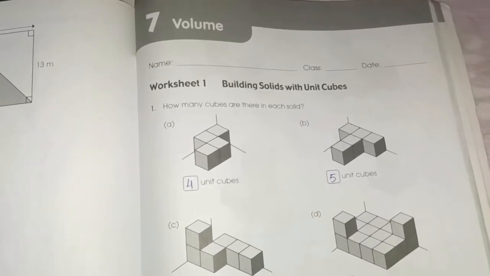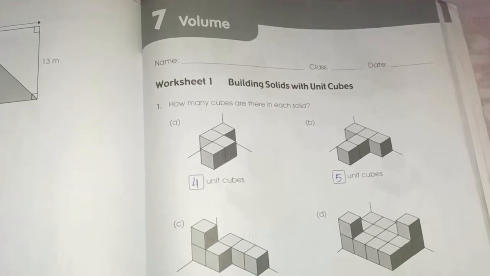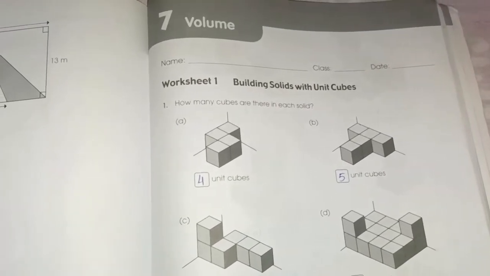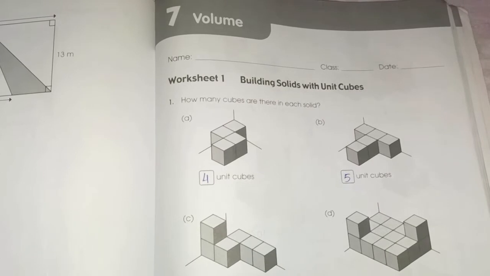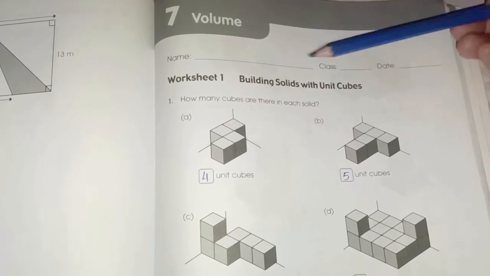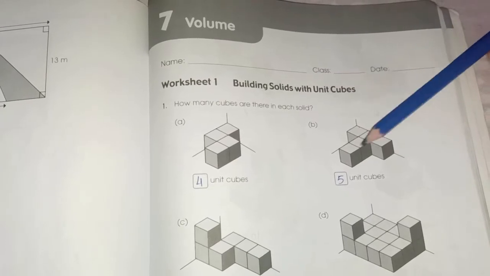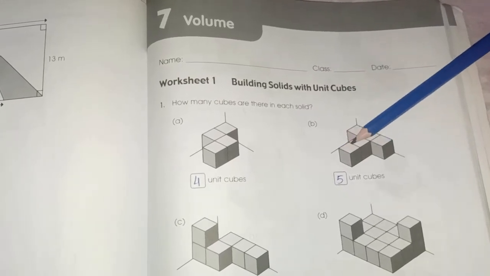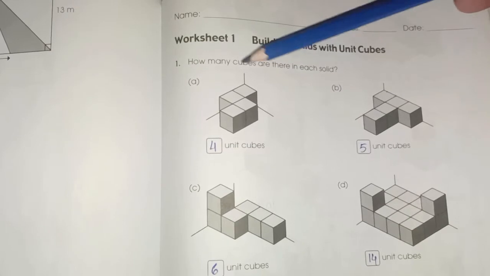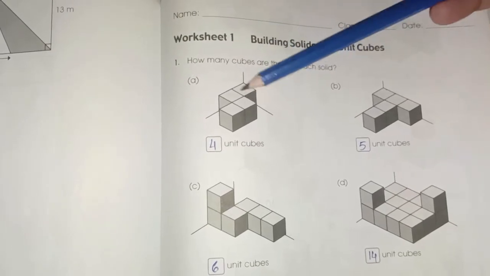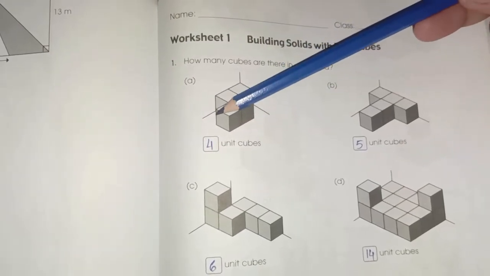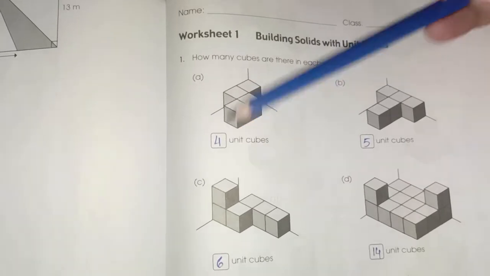So today we are going to start chapter number 7, Volume, in book 5A, page number 137. First you have to write your name, class and date. Worksheet number 1 is building solids with unit cubes. This one cube is called a unit cube. Here we have to count the cubes and write the unit cubes. Unit cube means one complete unit.